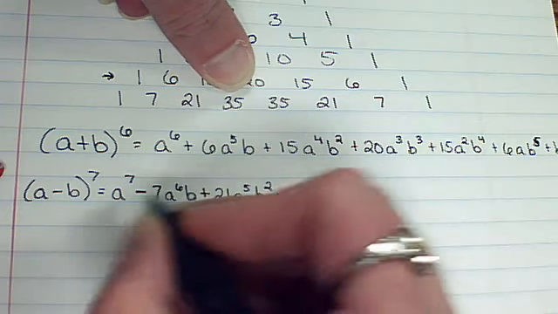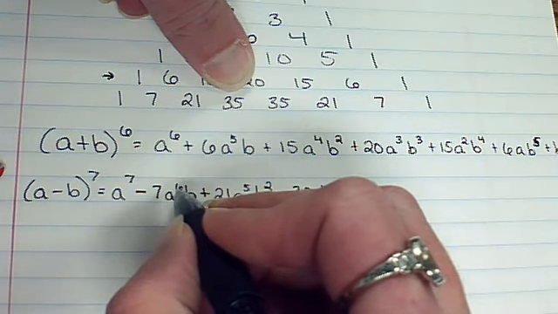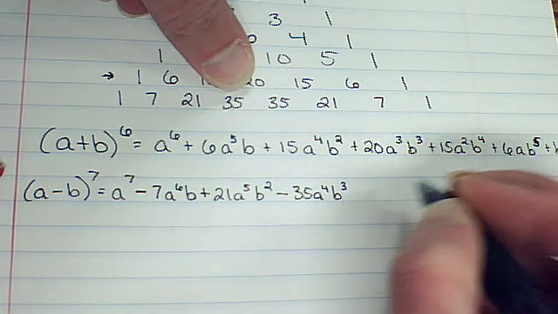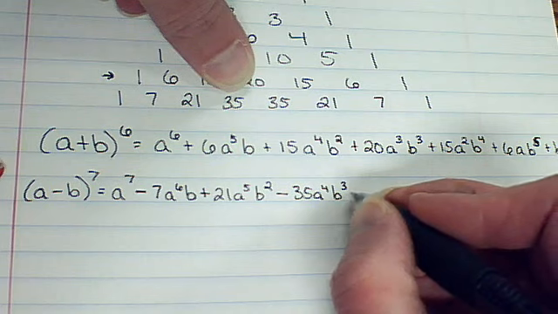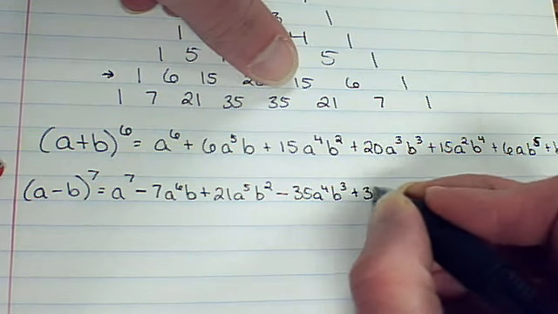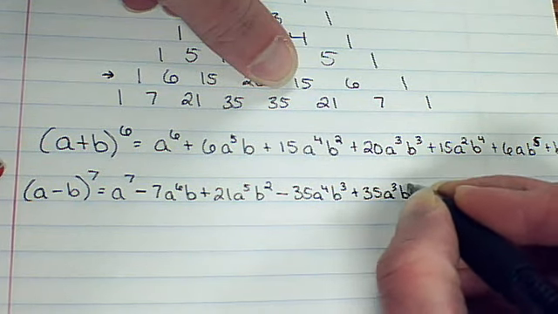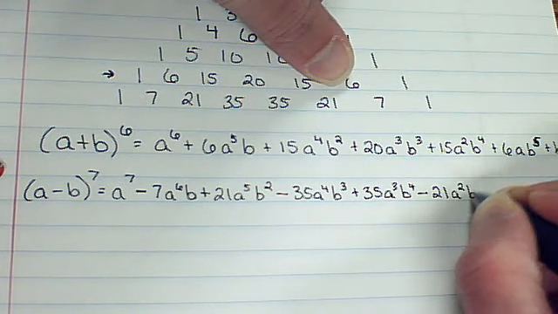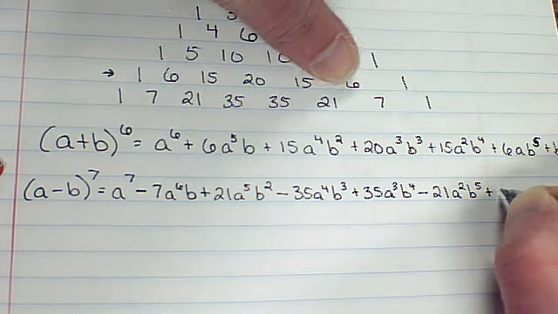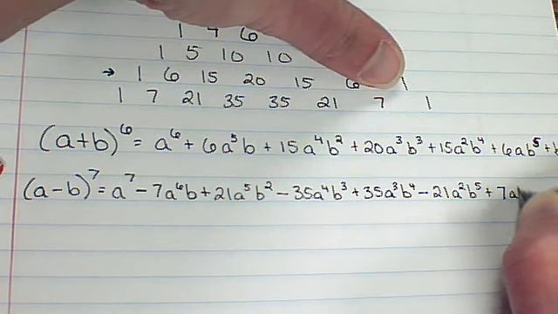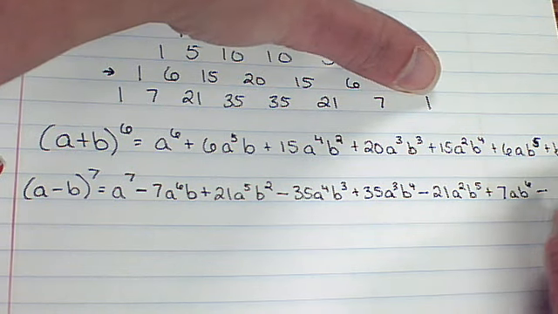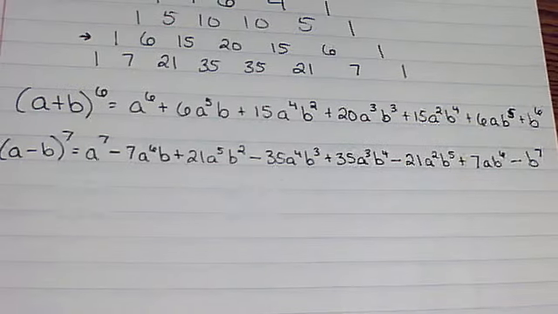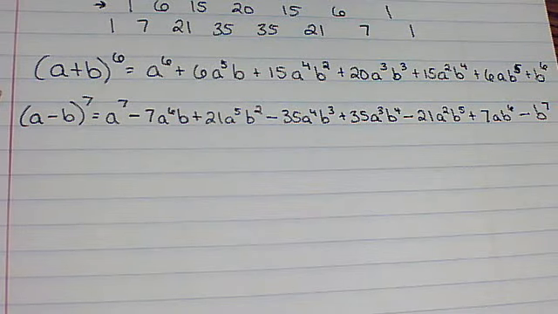I want you to also notice something. We're on the 7th level. If you add the exponents, 6 and 1, 5 and 2, 4 and 3, they'll always add up to 7. Okay, we did subtraction. The next one's going to be addition. A's go down 1, B's go up. Minus 21. A's go down 1, B's go up. Plus 7. A's go down 1, B's go up. Minus 1, B to the 7th. Pretty nifty, because that saves you a whole lot of time.